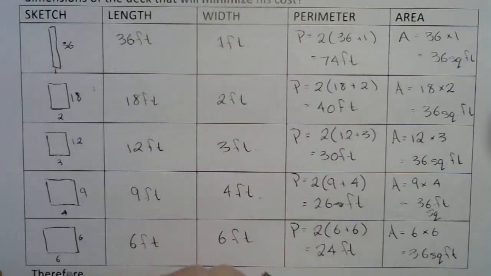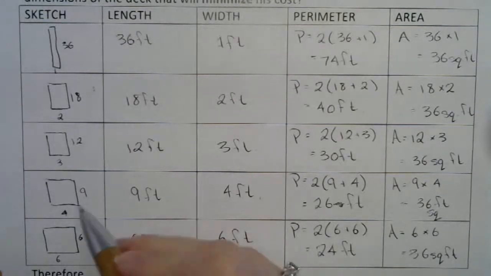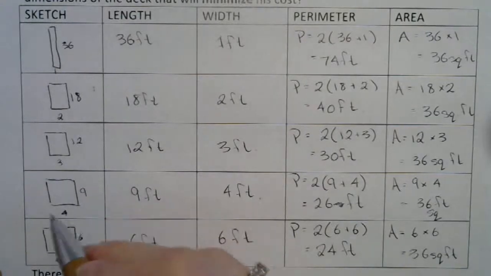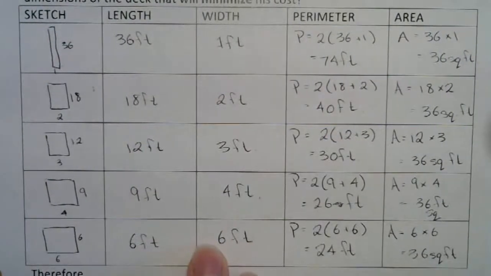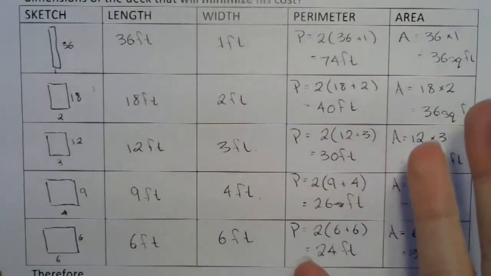If we go one further, okay, and we try to make this bigger again, the next number that'll go into 36, it's bigger, is 9. So now we're just going back to this shape and reversing the numbers. So there's no point. This is kind of our natural stopping point. So these are all of the possible ways that you can design this patio.